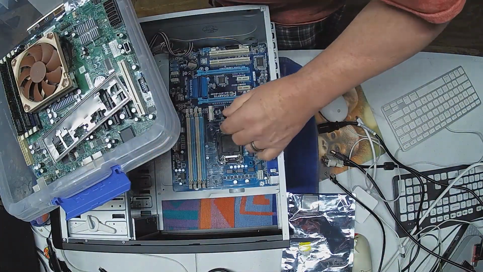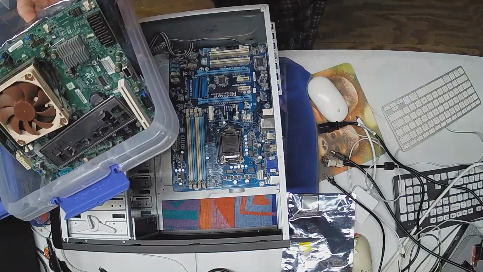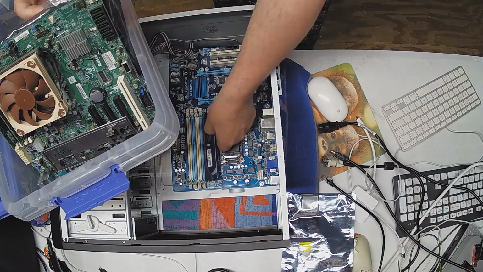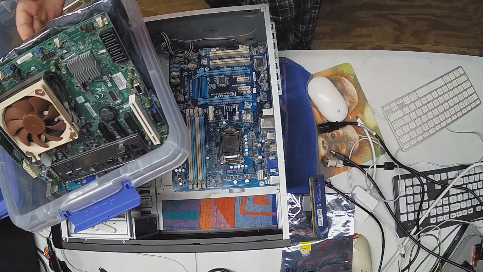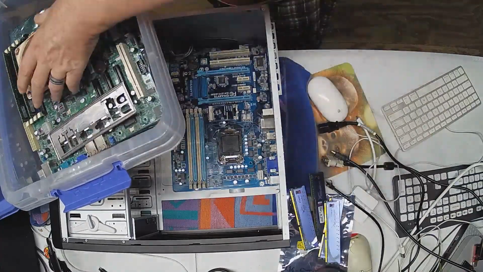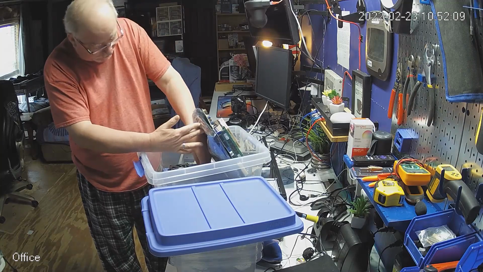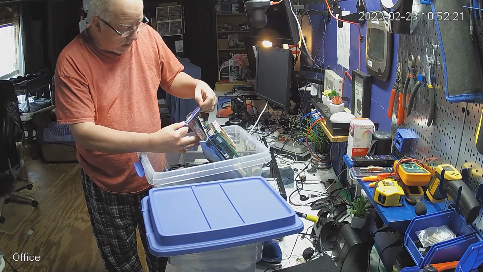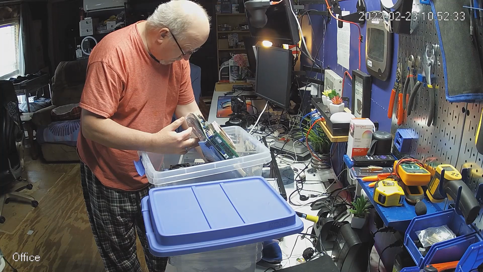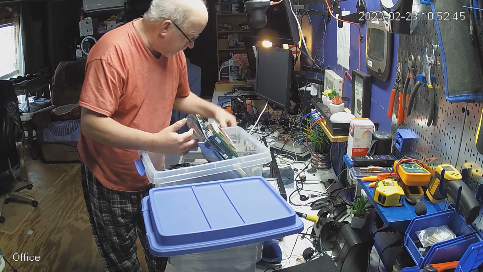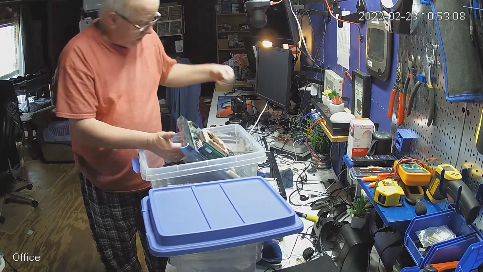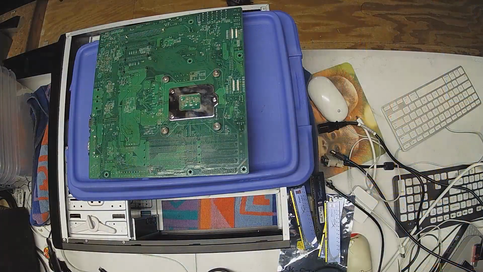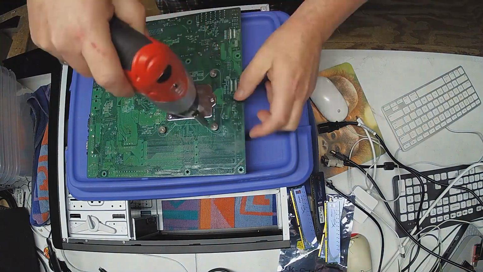Now, if there's ever been a more prominent machine on this channel, it's this one, or I should say motherboard. I just cannot, for the life of me, get rid of this Gigabyte motherboard. I have two of these now. And what I was doing is digging for CPU cooler, RAM, that kind of thing. So this is that Gigabyte GA-Z77-DS3H, I believe, if memory serves me. And that thing just supports a wide variety of processors.